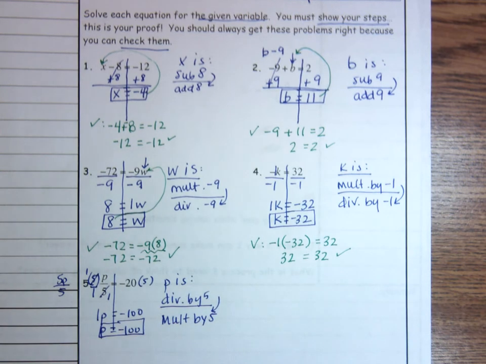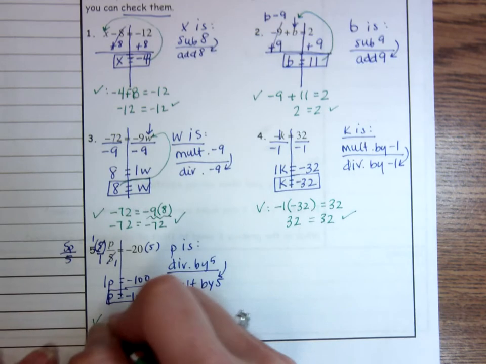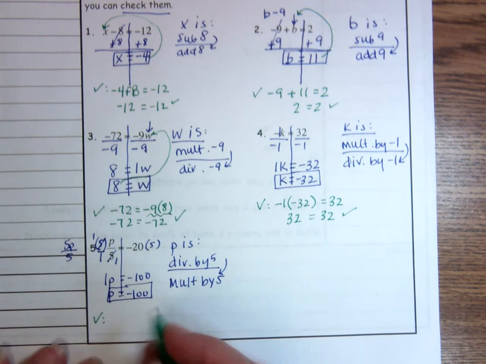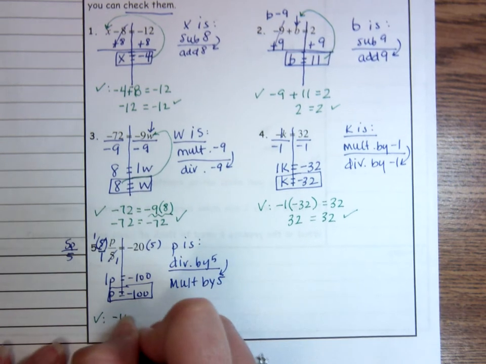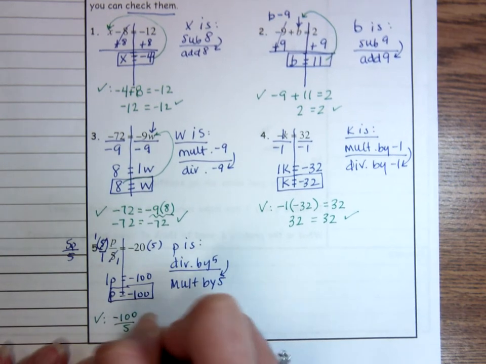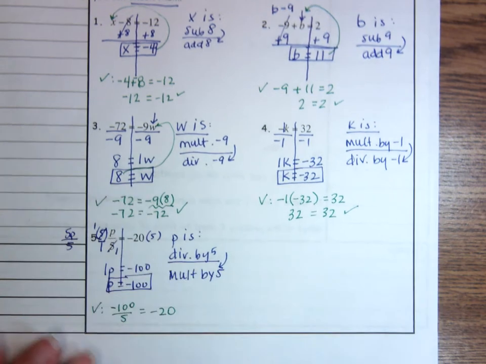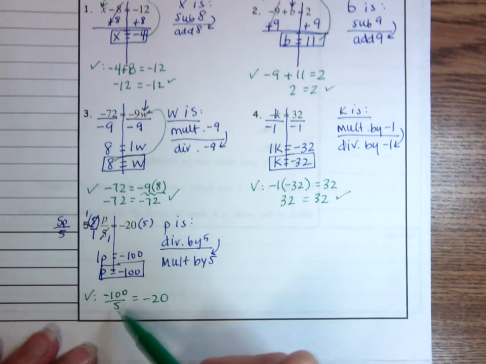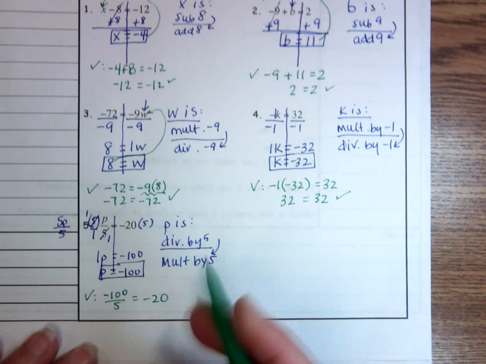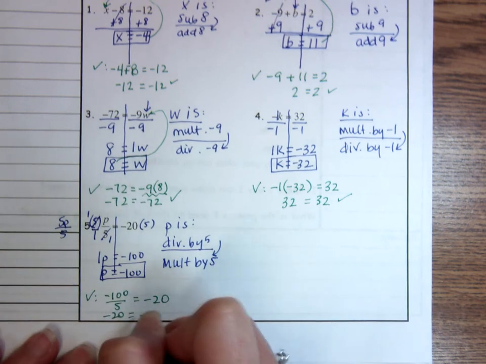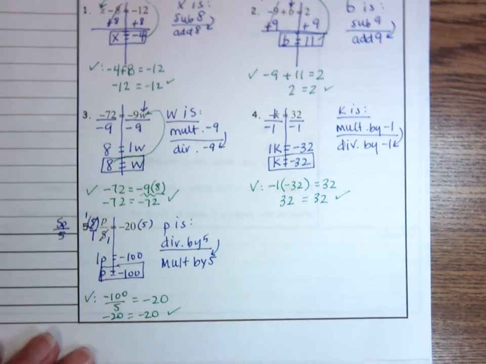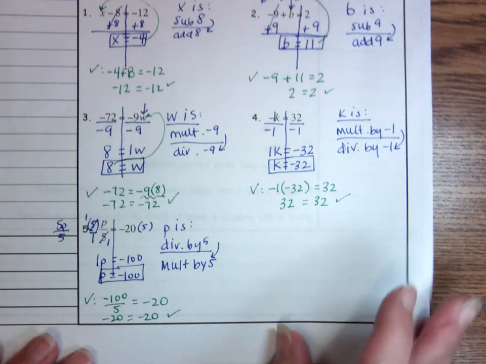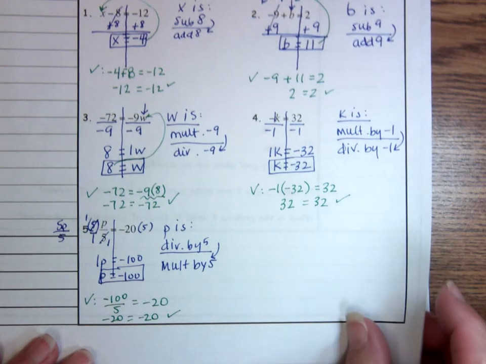Let's check it. All we have to do to check it is to plug that negative 100 back in for p. So negative 100 divided by 5, we want to see that that is negative 20. So we divide 100 by 5 and get 20, and since they're different signs, your answer is negative. So we know that we've done this one correctly. So there's one-step equations. Remember, think inverse operation or opposite operation.